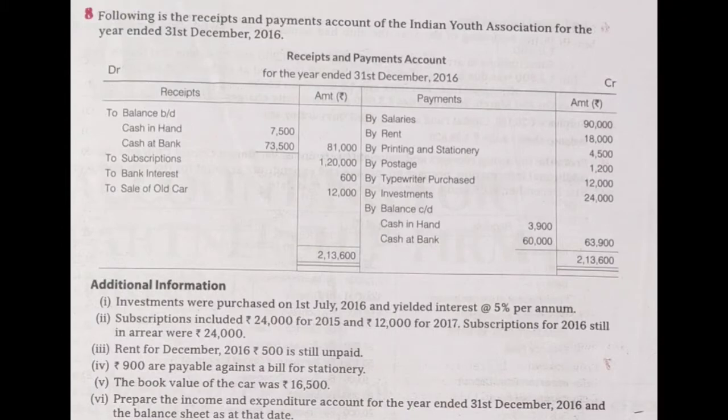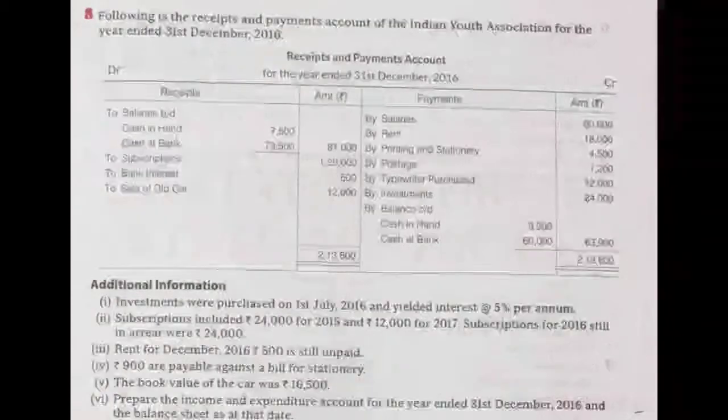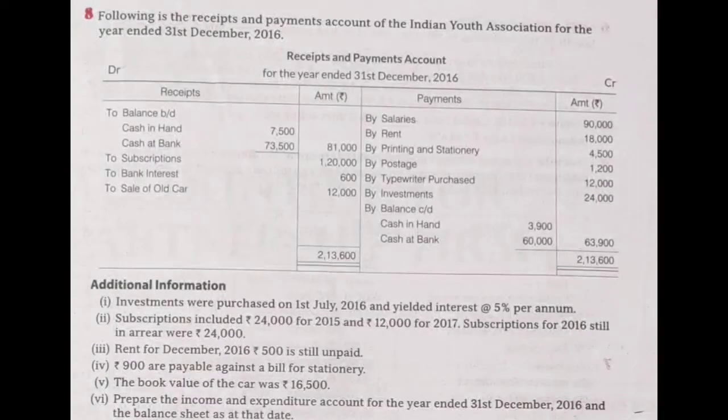Understand? So, the next one is, subscription included rupees 24,000 for 2015 and 12,000 for 2017. Subscriptions for 2016 still in arrears were rupees 24,000. So, irrespective of whether the subscription is received or not, the total subscription belonging to the particular year has to be shown in the income and expenditure account. And then rent for December 2016 is still unpaid, so outstanding rent. So if it is outstanding rent, we have to add the rent.